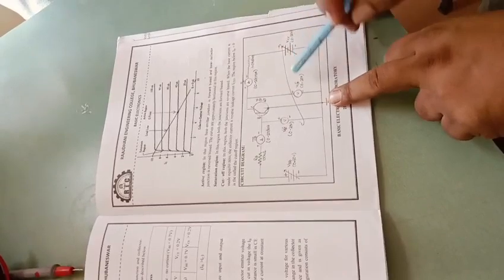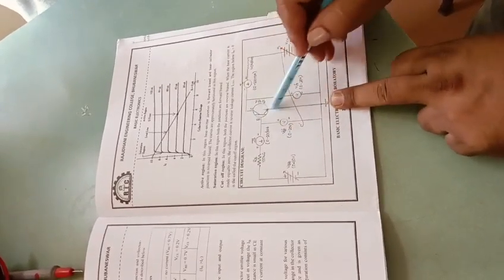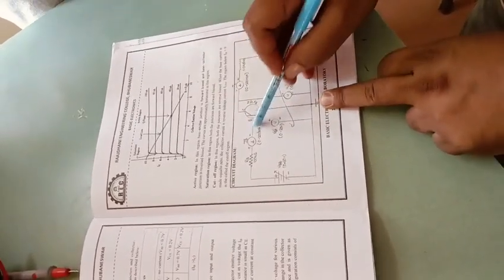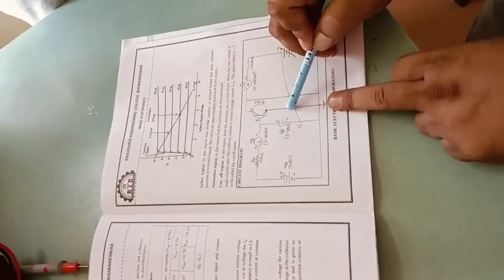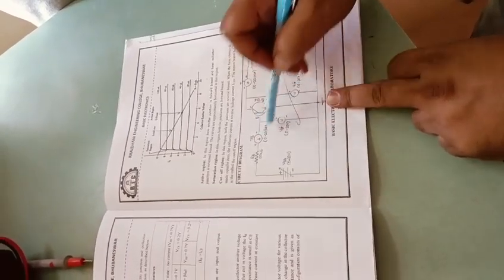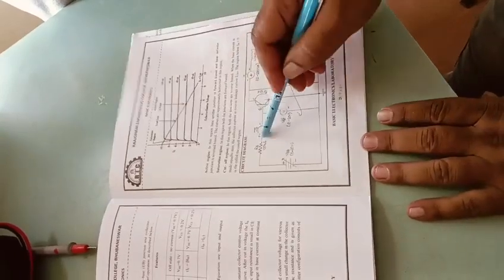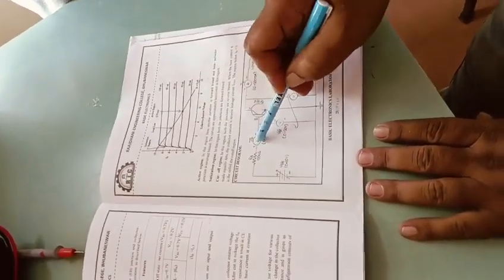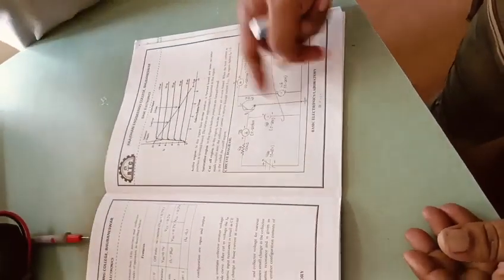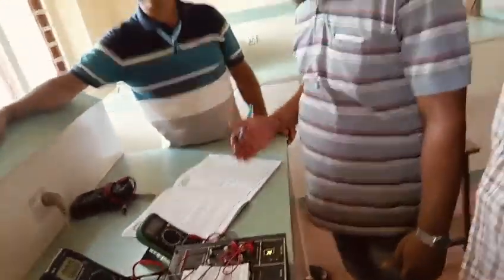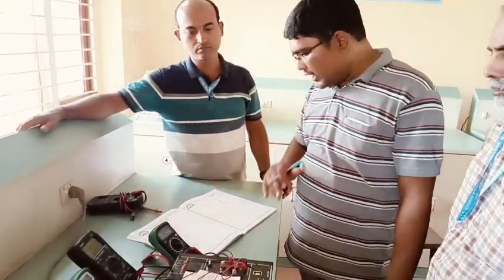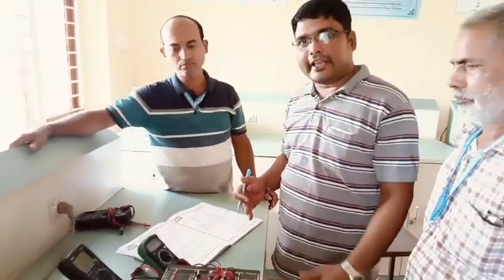Now, as this is an NPN or PNP transistor, the input junction is a PN junction, like a PN junction diode. The input characteristics can be defined between the input voltage and input current. The input current is IB, and the input voltage is VB. That is very similar to the VI characteristics of a normal PN junction diode, which we have discussed earlier.